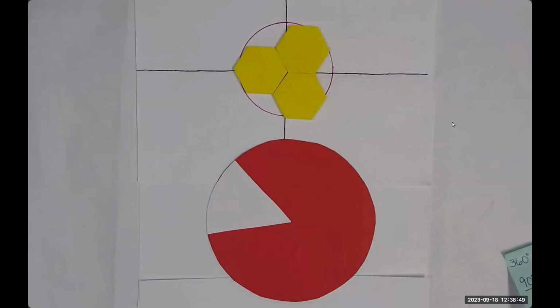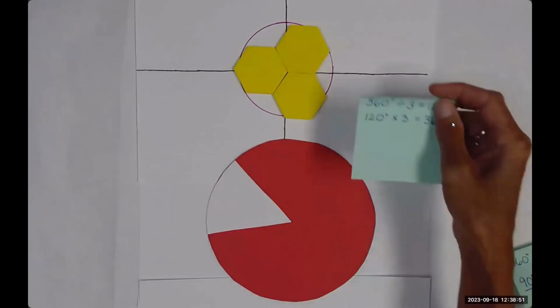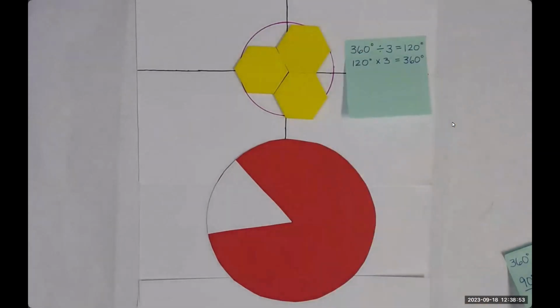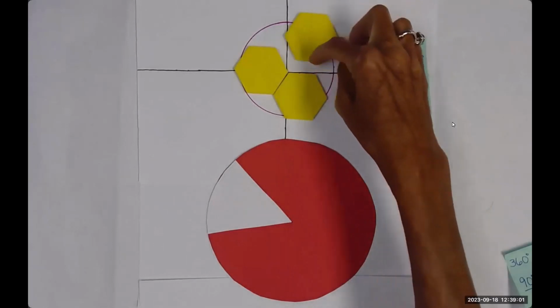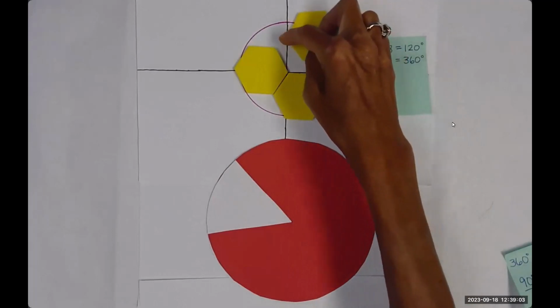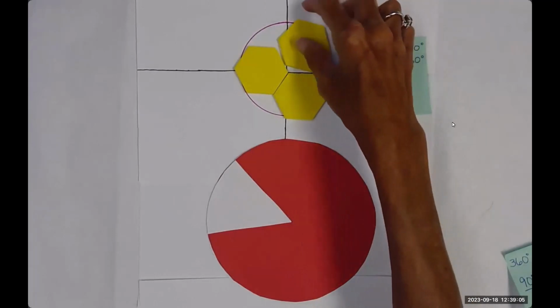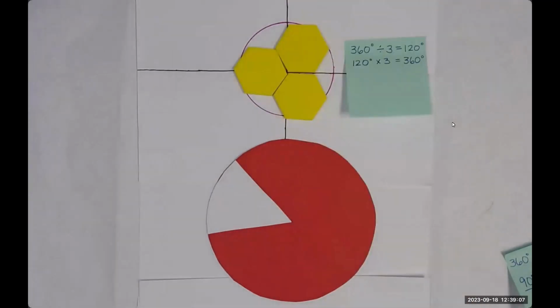So I know that 360 degrees divided by 3 will give me an angle measurement of 120 degrees. So this one angle measure here with these 2 sides as the 2 rays, it's equal to 120 degrees. And I know that 3 120-degree angles, or 3 times 120, is equal to 360 degrees.